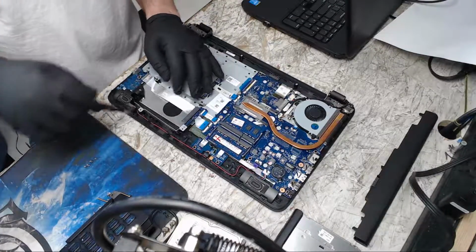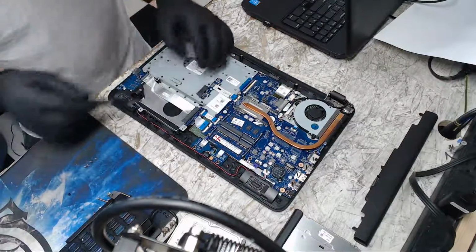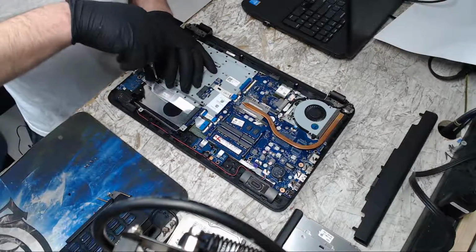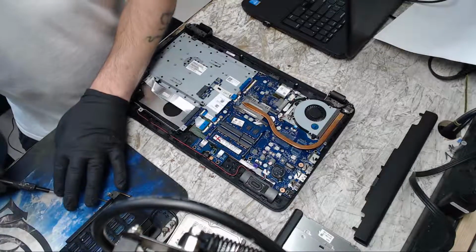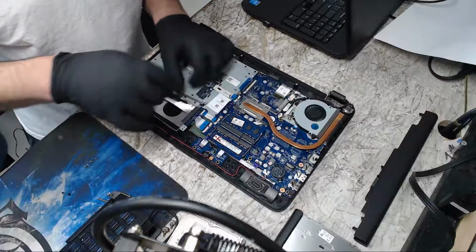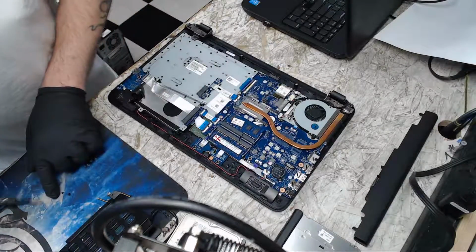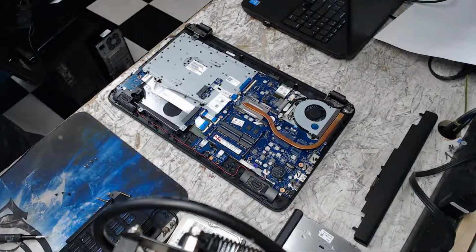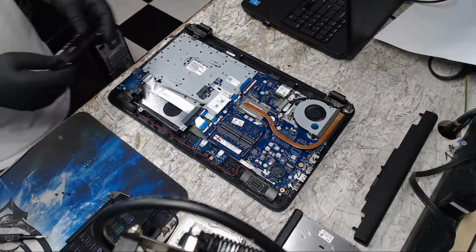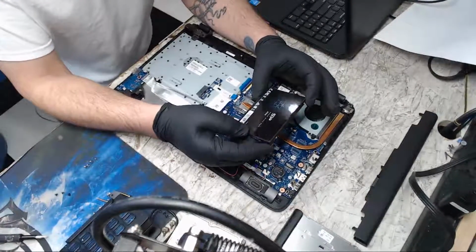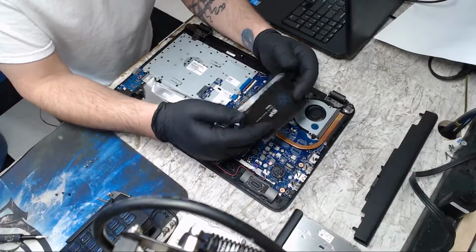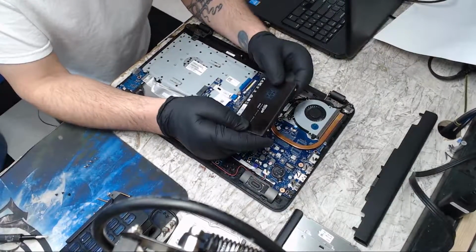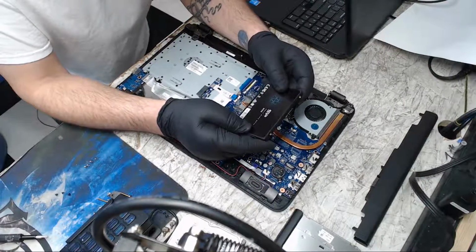Now, this is one of those situations where it may end up working out. And what do I mean by that? Well, this SSD already had Windows installed on it. So we bought it new, somebody planned to buy the computer that it went into, or they wanted to upgrade theirs.